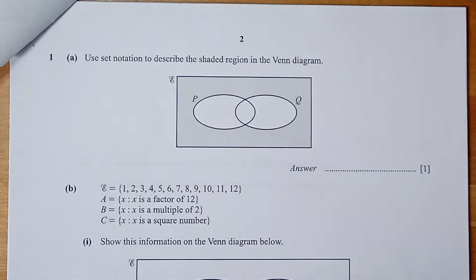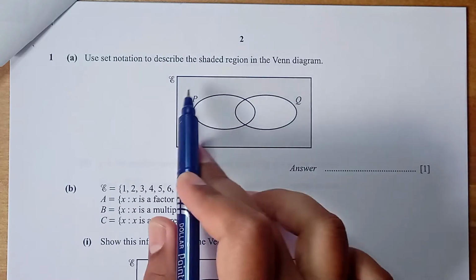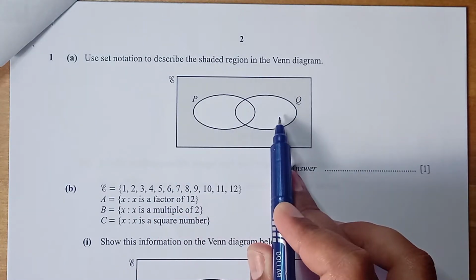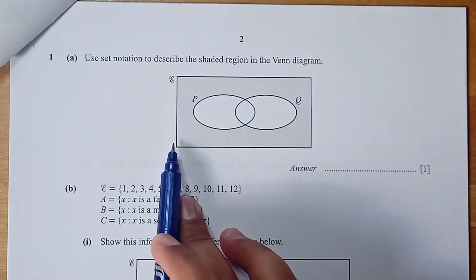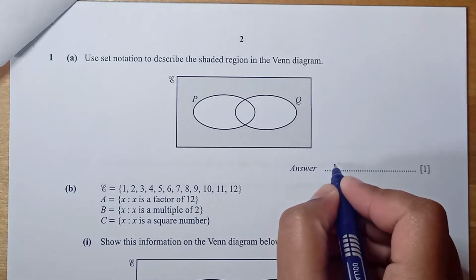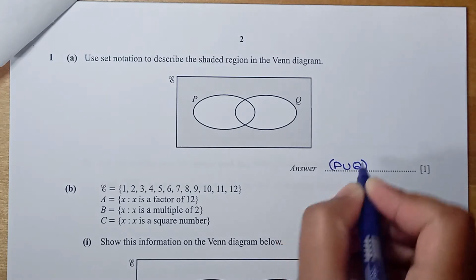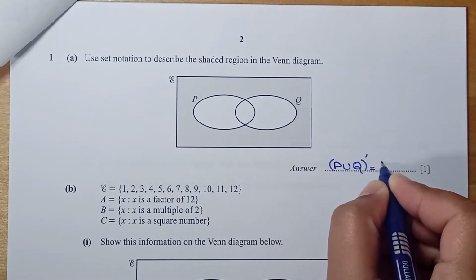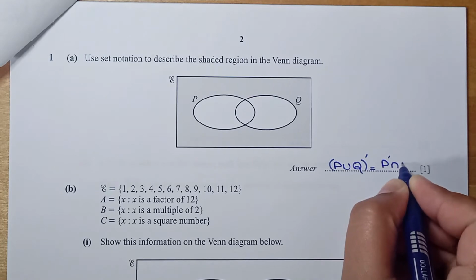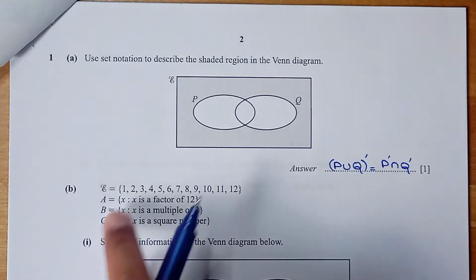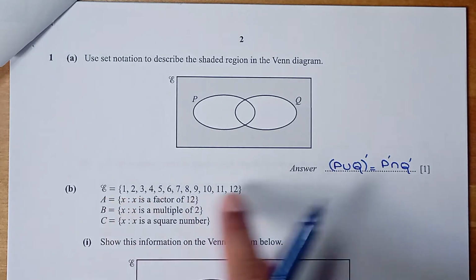Question 1A: use set notation to describe the shaded region in the Venn diagram. The shaded region is the outer one. So this is P union Q, and its complement is the shaded region. So we can say P union Q whole complement, which is equal to P complement intersection Q complement.